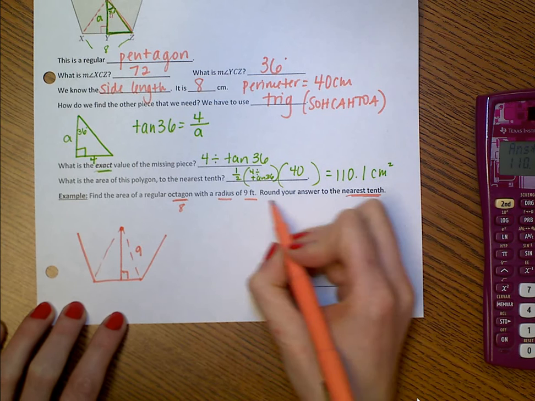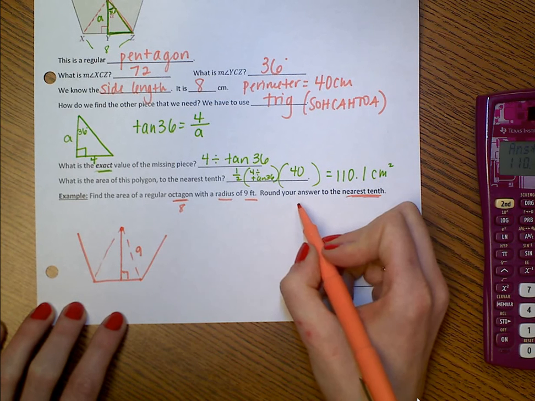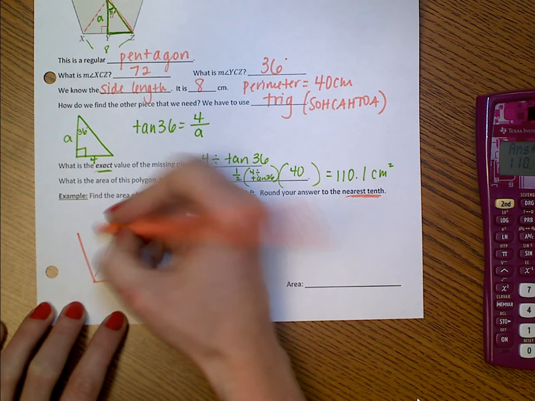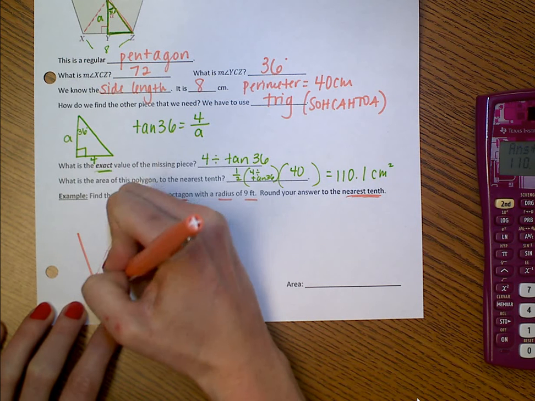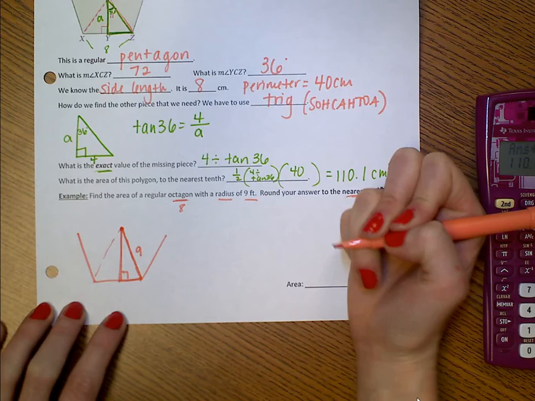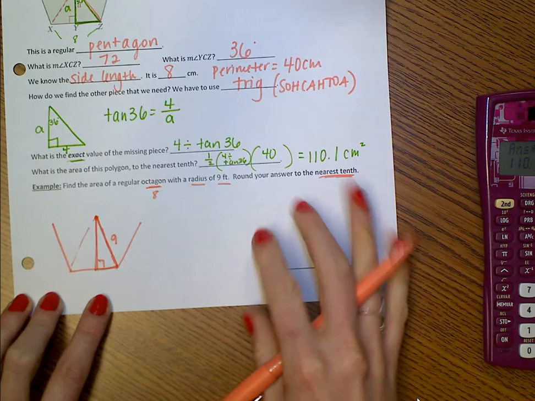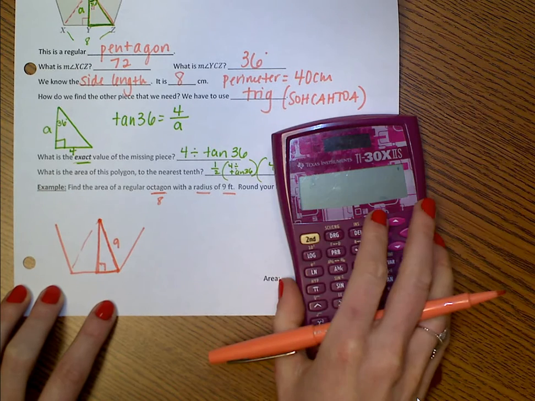And what else do I know? No, I don't know a whole lot else. I need to find the apothem and the perimeter. So I'm focusing on my triangle. And again, I'm just looking here. Okay, it's got 8 sides, keep that in mind. I need to find each central angle.